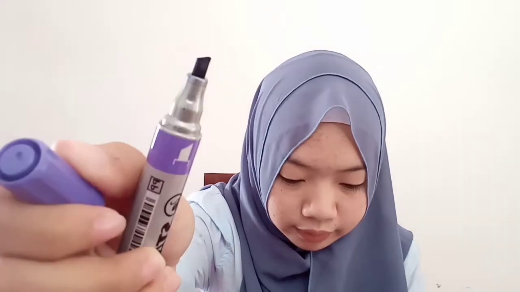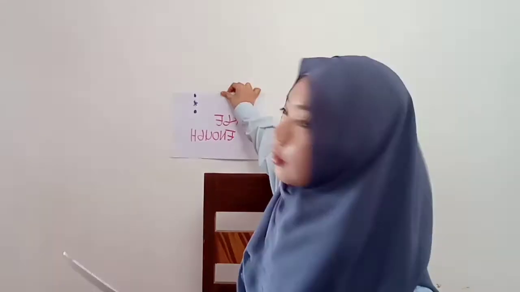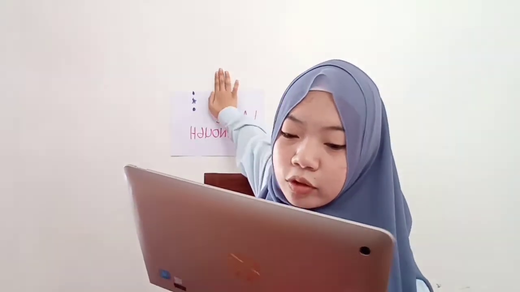Here are some suggestions on using a flip chart. Number 1, use wide tip pens, as markers with narrow tips produce printing that is difficult to read. Number 2, print in block letters that are large enough to be read easily from the back of the room.